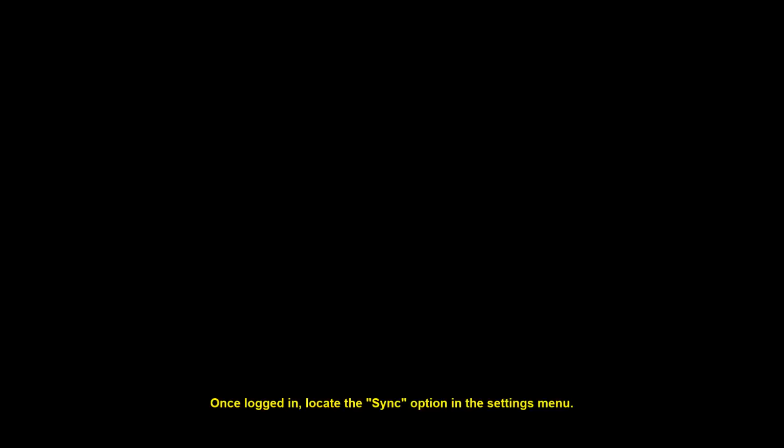Once logged in, locate the Sync option in the Settings menu. Enable Obsidian Sync by toggling the switch to the on position. Review the sync settings to customize your preferences. Select folders you wish to sync for offline access. Ensure your files are properly organized within Obsidian.